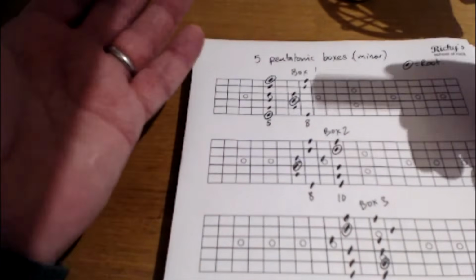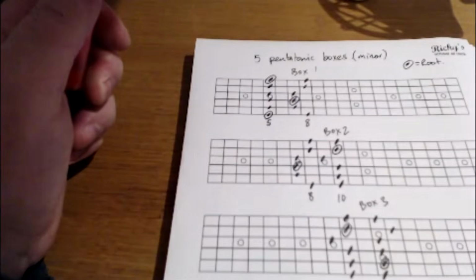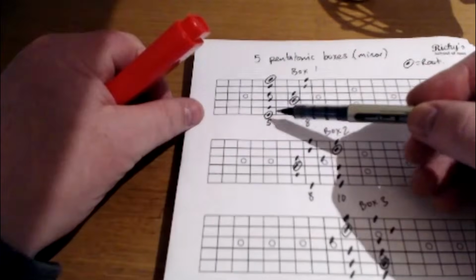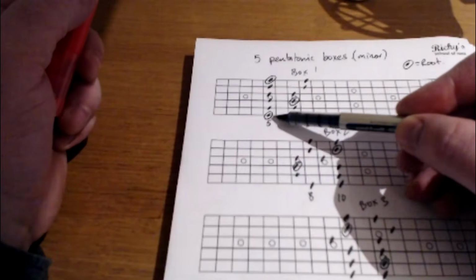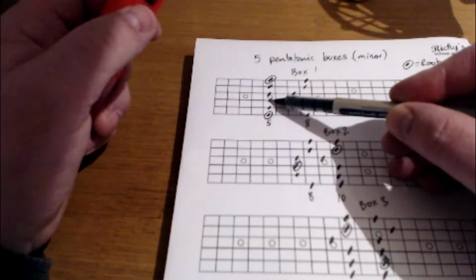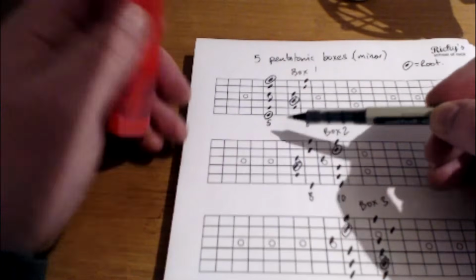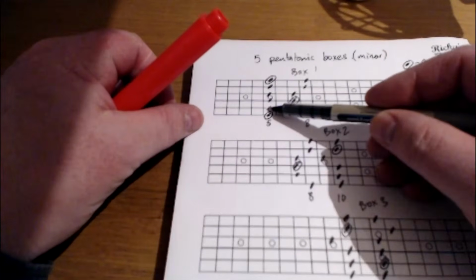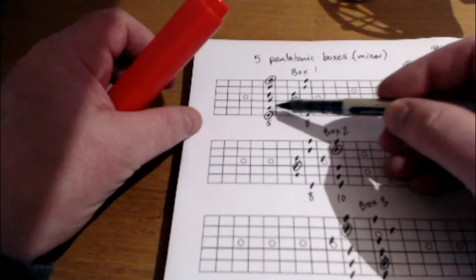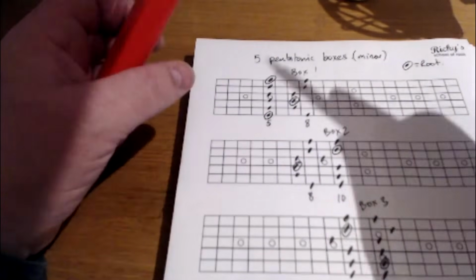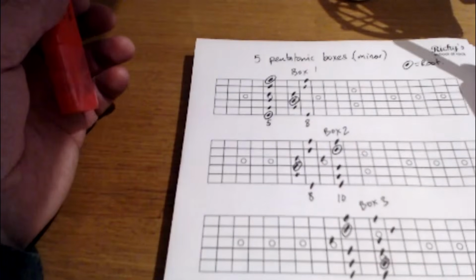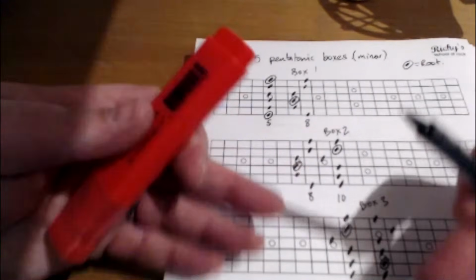Now, when you think about pentatonic, penta means 5, and you can see that if I start here at the 5th fret, this is my root note, this is the flat 3rd, this is the 4th, this is the 5th, this is the flat 7th, and then we get back to the root note again. That happens to be an A, a C, a D, an E, and a G. Yeah, so what happens is that just all repeats again. And these 5 boxes only consist of those notes. Yeah, but those notes are everywhere.